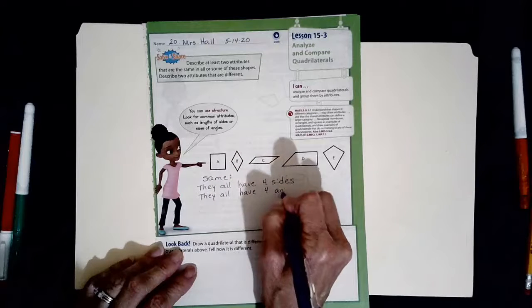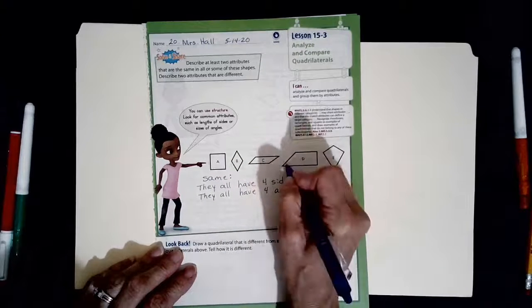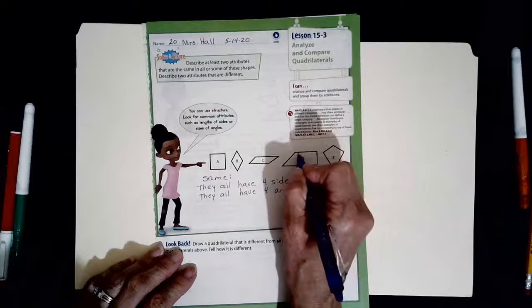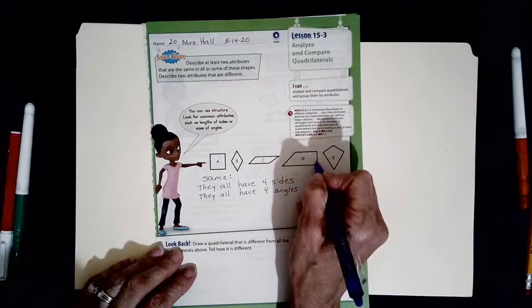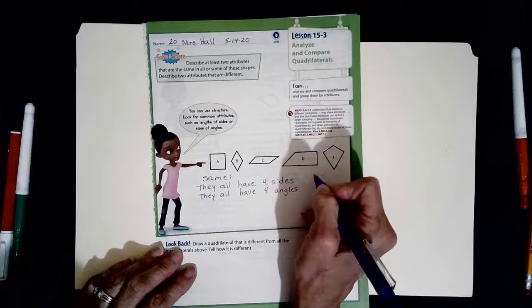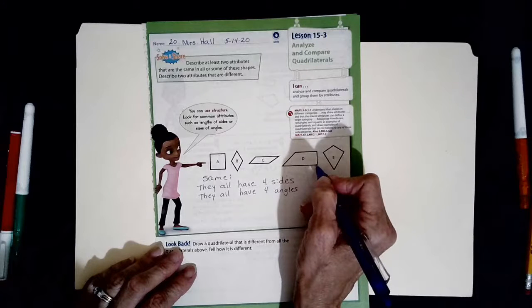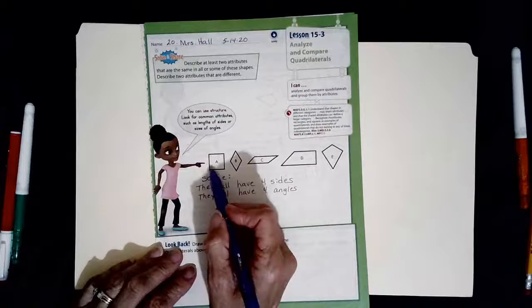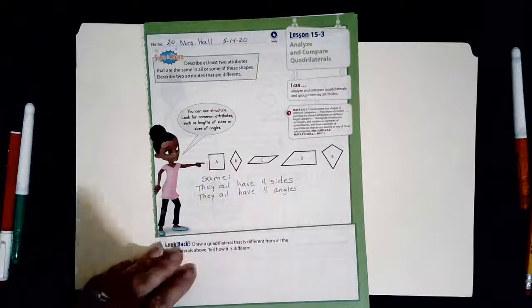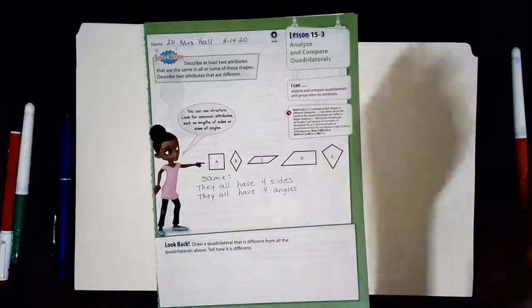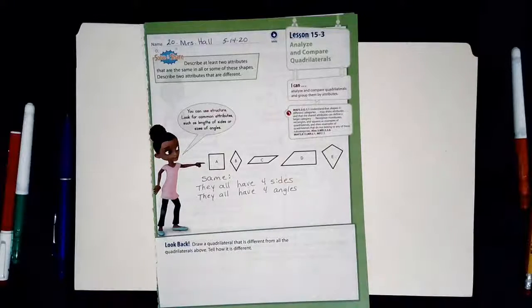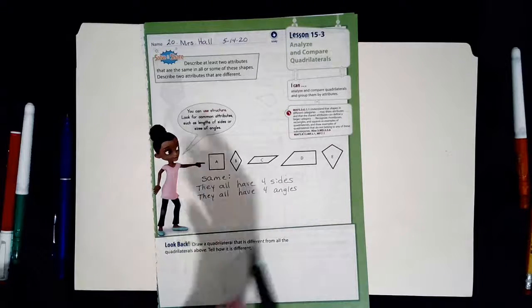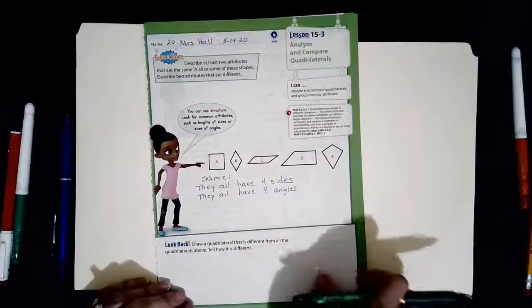4 angles. Remember, the angle is where the 2 lines meet. It's the vertice, and it's that space between line to line. So that's our angle. Here's our vertice where they join, and our angle is where they meet. They all have 4 angles, and they all have 4 sides. So what's something that's different? Well, let's take a look. Now, it says about all or some of them.